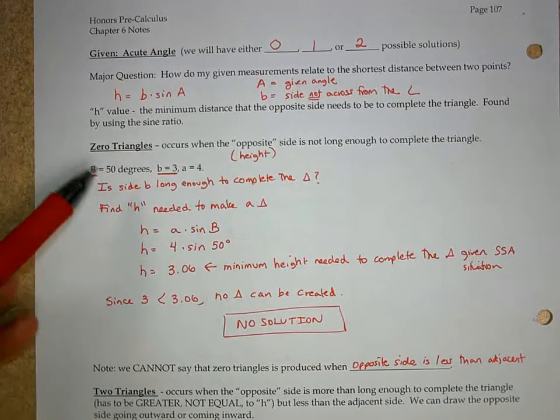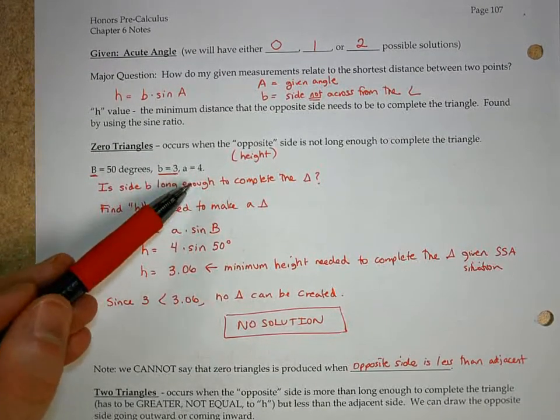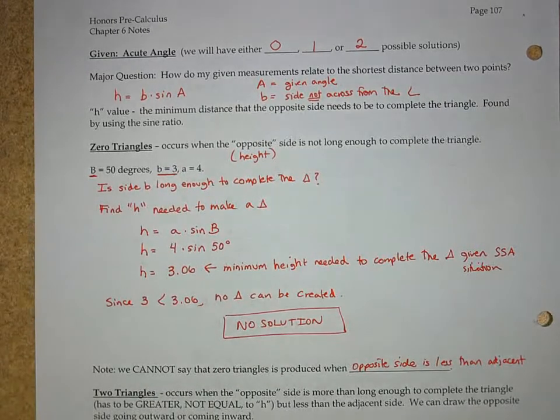Because let's say this were angle B is 50 degrees, side B is 3.65, and side A is 4. Yes, side B is less than 4. That opposite is less than the adjacent. But since it's larger than the height, I can find that triangle. So my goal for these problems is to ask, do I have a height that lets me solve this triangle? Is my opposite large enough in order to solve this triangle?